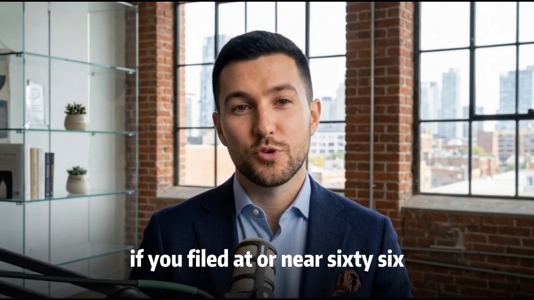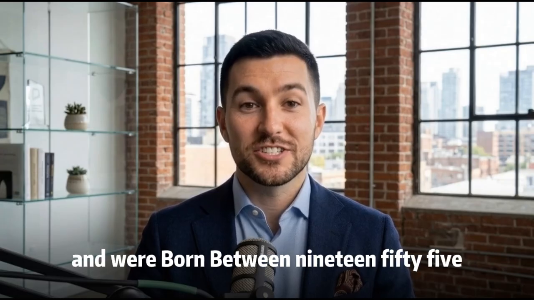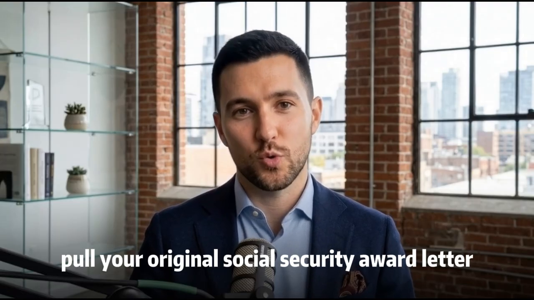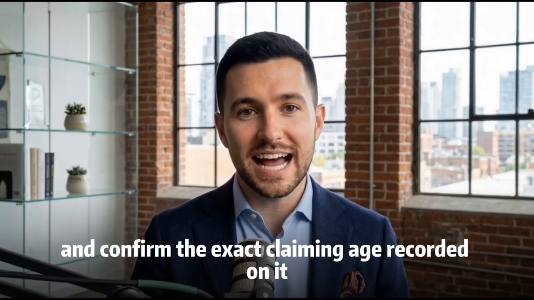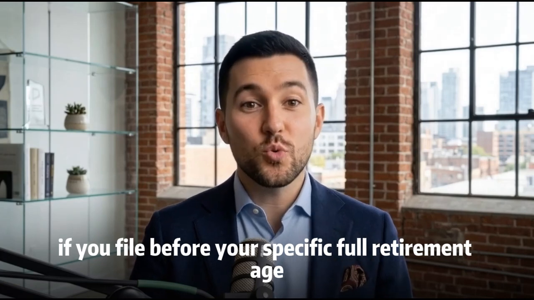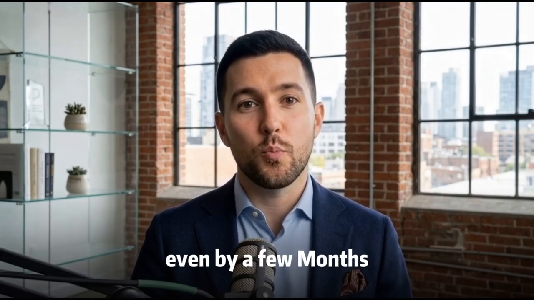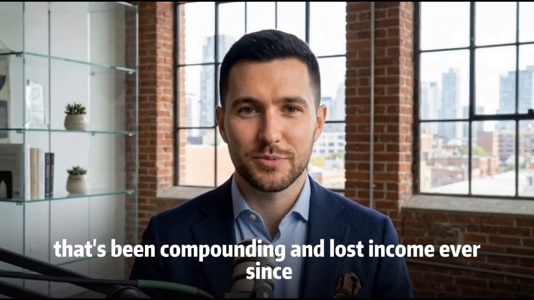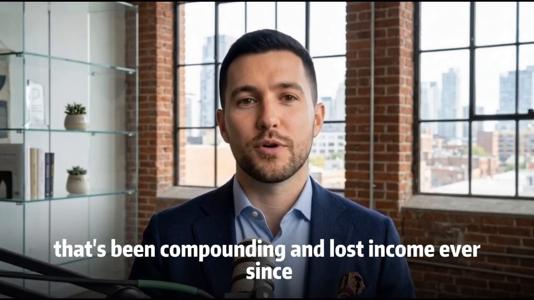If you filed at or near 66 and were born between 1955 and 1959, pull your original Social Security award letter and confirm the exact claiming age recorded on it. If you filed before your specific full retirement age, even by a few months, your benefit carries a small but permanent reduction that's been compounding in lost income ever since.